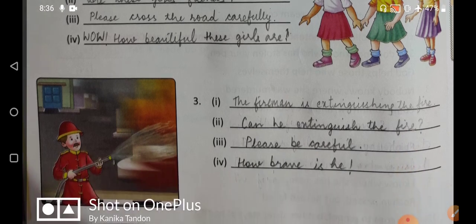Similarly, in last picture, this fireman is extinguishing the fire. So the fireman is extinguishing the fire, which is an assertive sentence. Can he extinguish the fire? Which is an interrogative sentence. Please be careful, that is my request to the fireman that he should be careful, which makes an imperative sentence. And how brave is he, this makes an exclamatory sentence. But you are really free to write the sentences on your own.